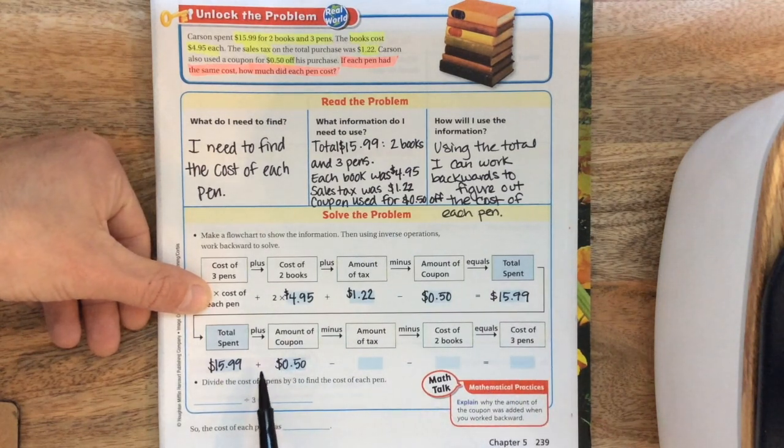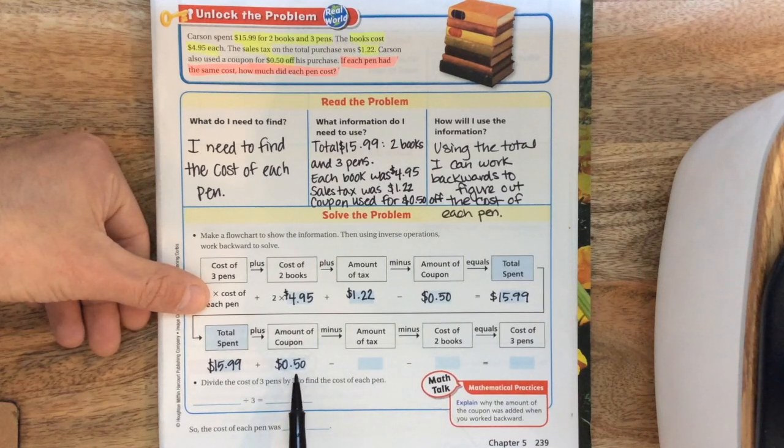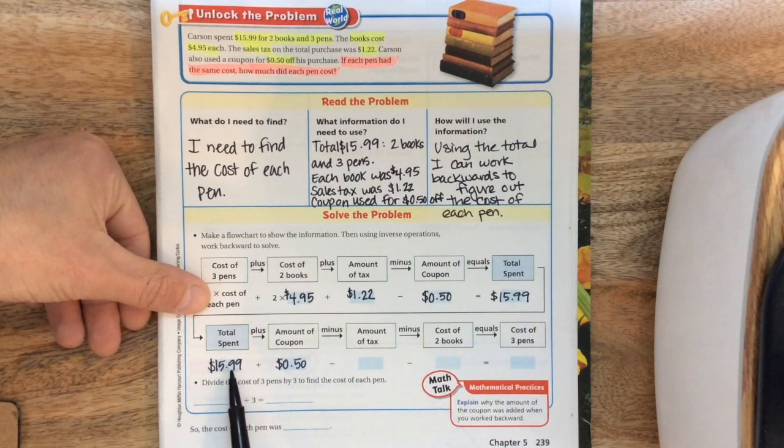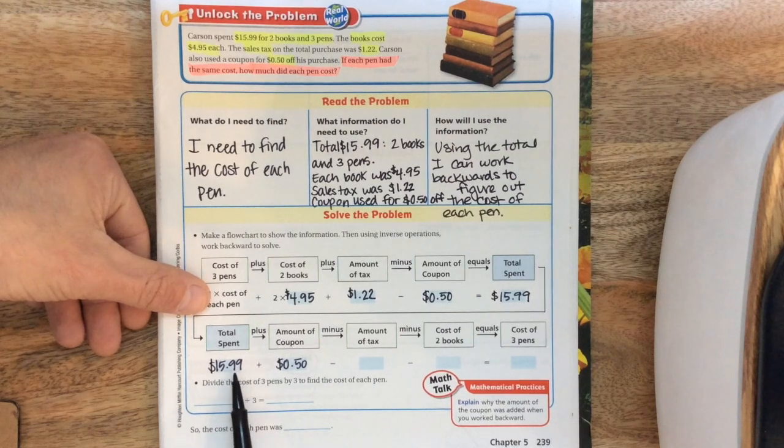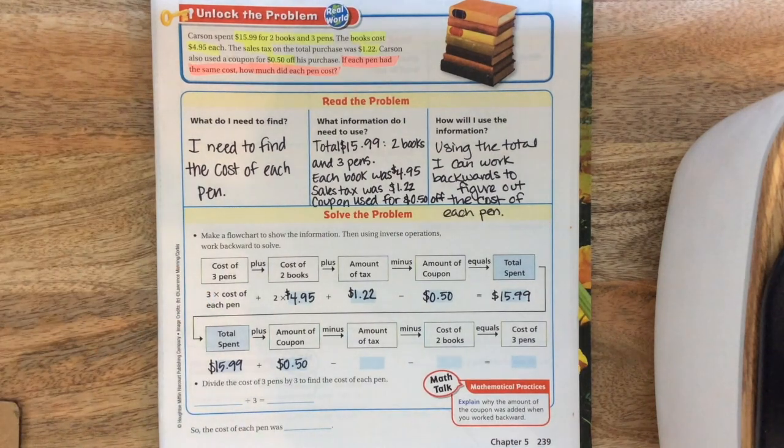Now for right here, we are adding back the coupon because this total that we were given, $15.99, included taking away 50 cents from that coupon. So we need to actually look at it as all of the numbers. So we're going to add that back into our problem.